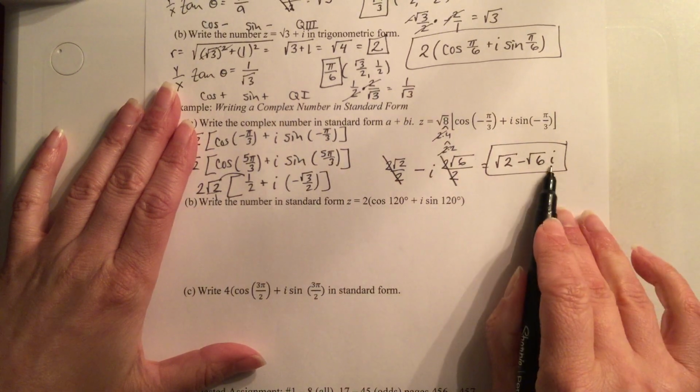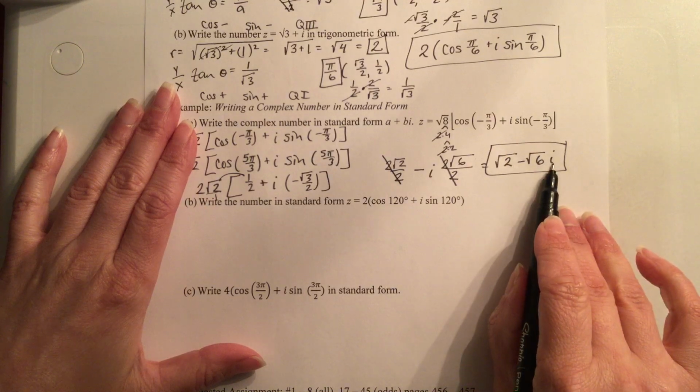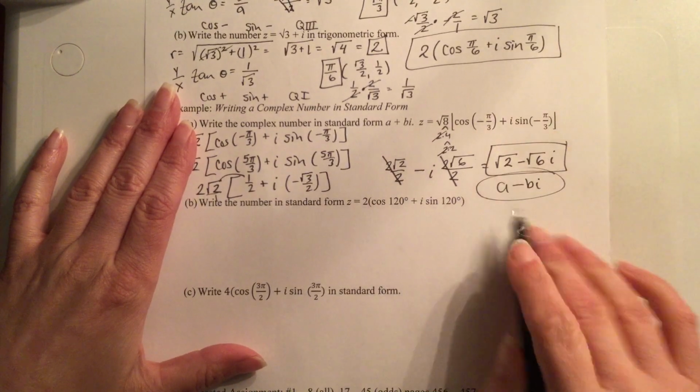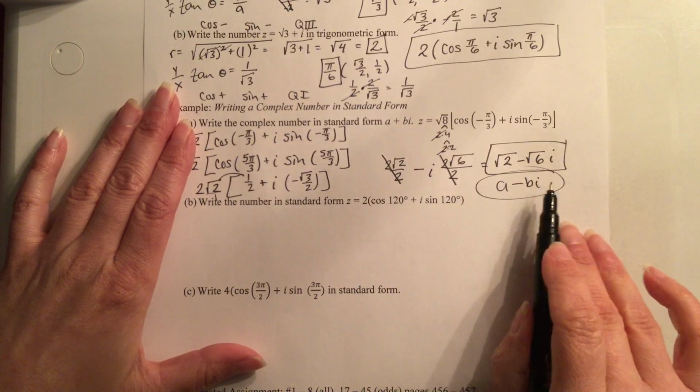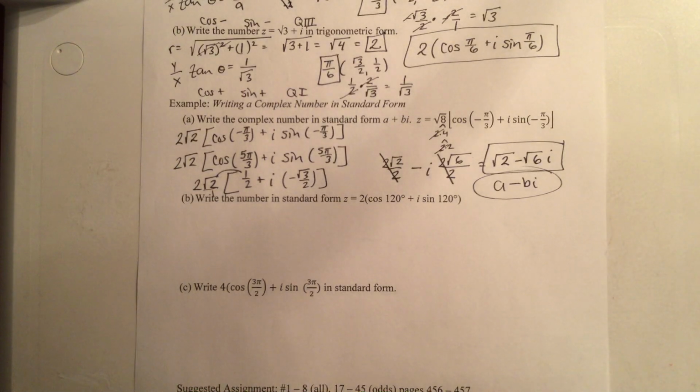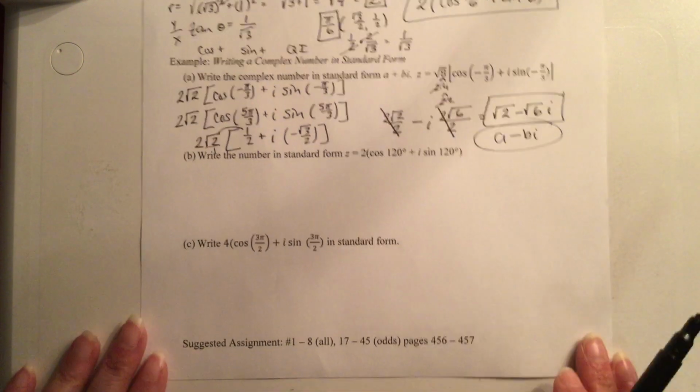It is okay for the i to be in front of the square root of 6 or behind. Because we're going into complex form, we typically write the i in the back. For polar form, it's in the front. But if you were to keep it out front, you're not losing any points. Okay, let's look at another one.